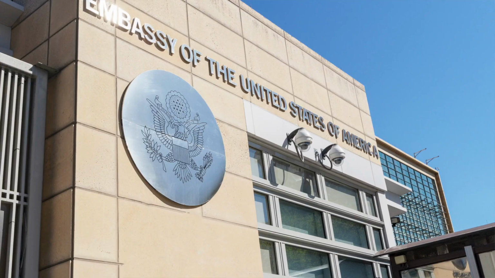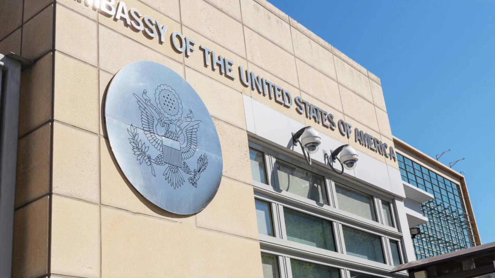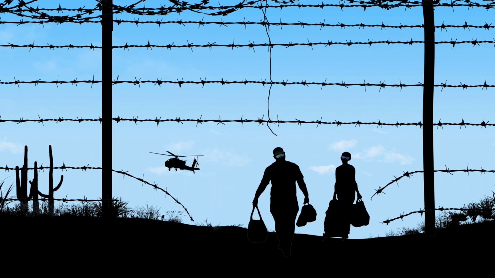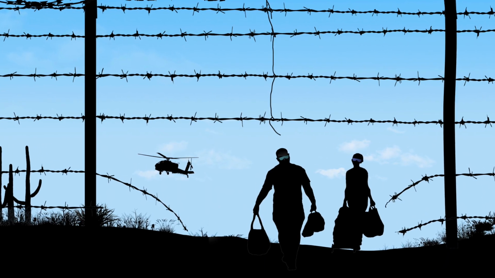The second one is the I-601A waiver. You'd apply for this waiver if your green card interview is at an embassy or consulate that's outside the US, but your unlawful presence here in the US would prevent you from coming back. So in other words, if you have unlawful presence and you left the US, in some cases you're not going to be able to come back, even though you go through your interview. But if this waiver is approved, you'd be given permission to come back to the US.